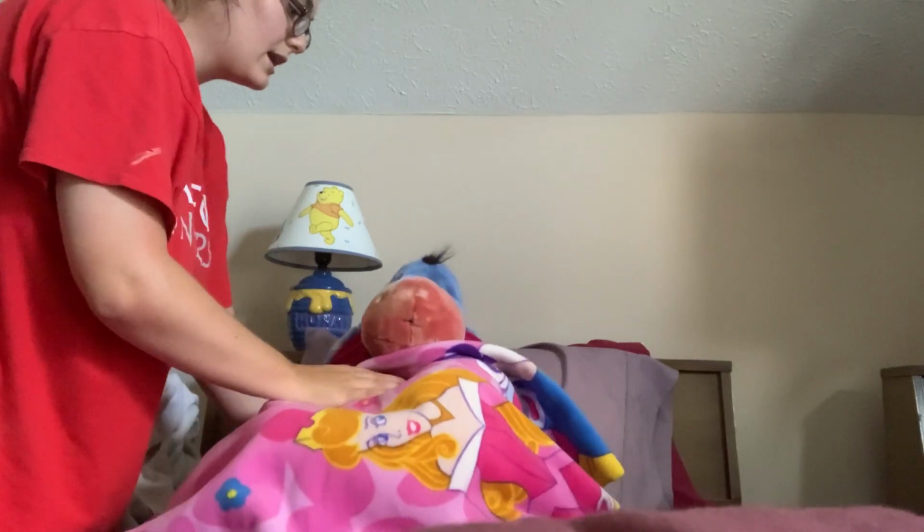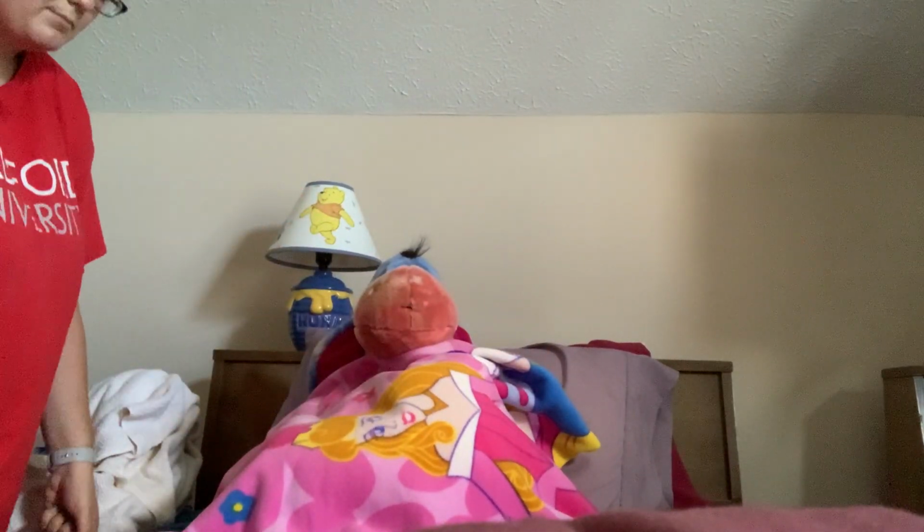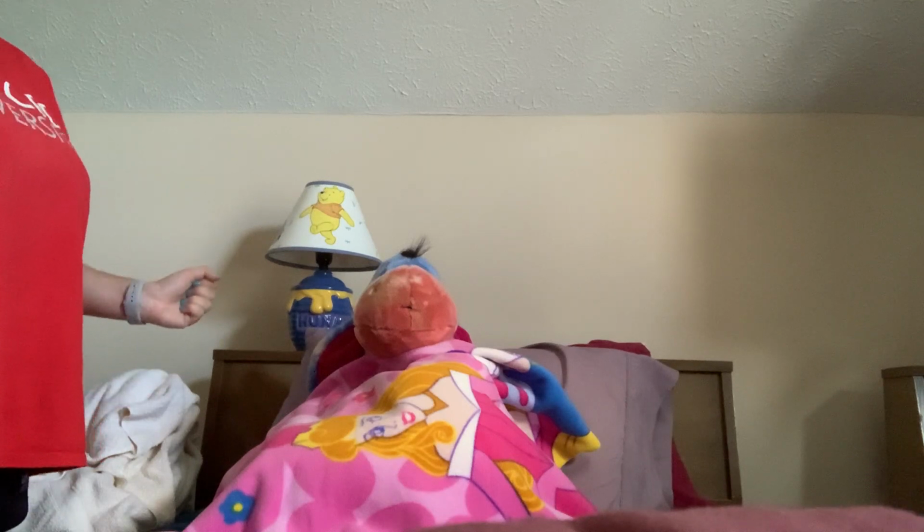Assist the patient into a comfortable position. Make sure that they have all that they need and that they're comfortable, and lower the bed and put up the rails and tell them that you hope that they have a wonderful day.